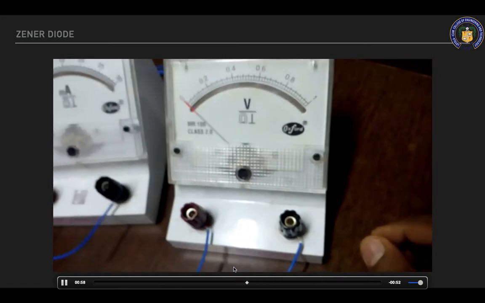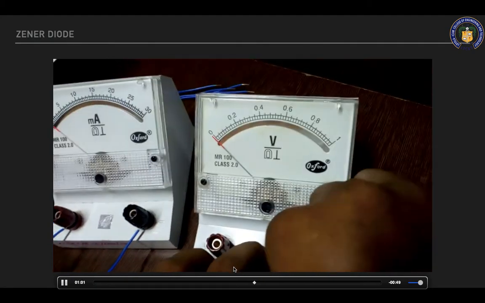Meter changed. Voltmeter is changed, 0 to 10 volt.